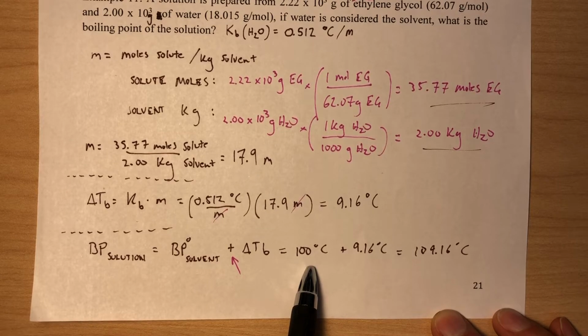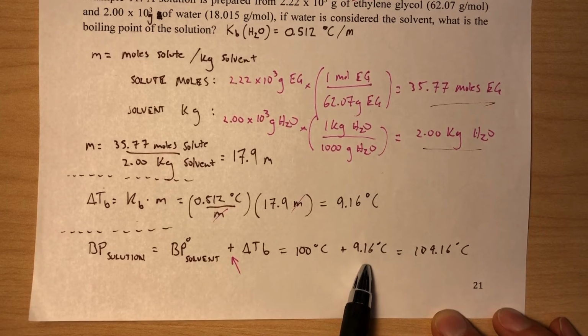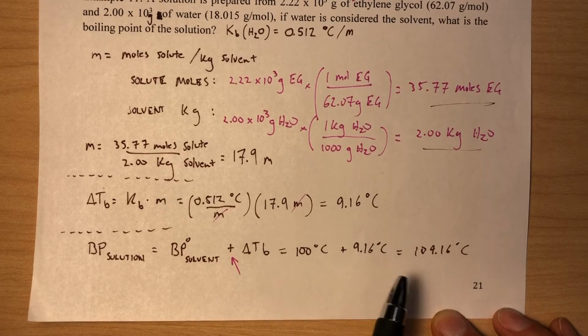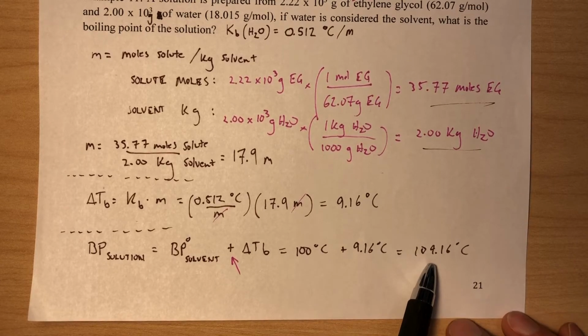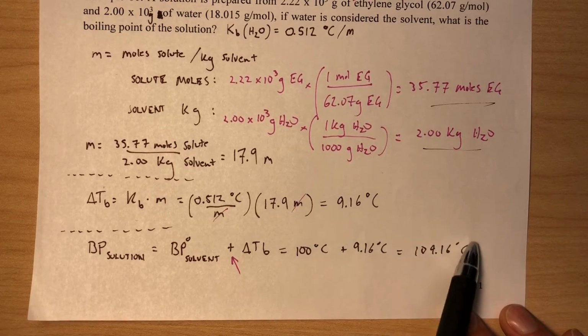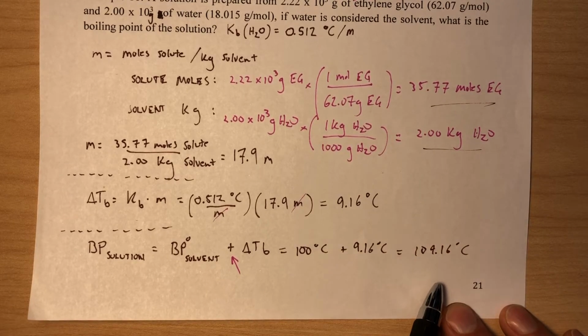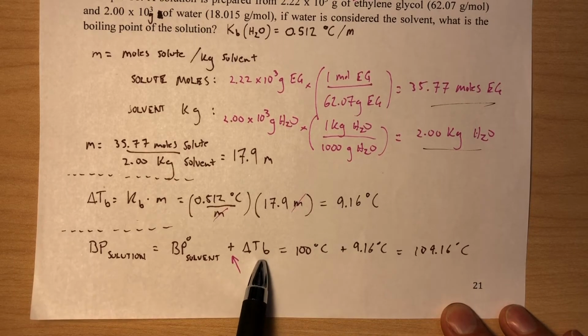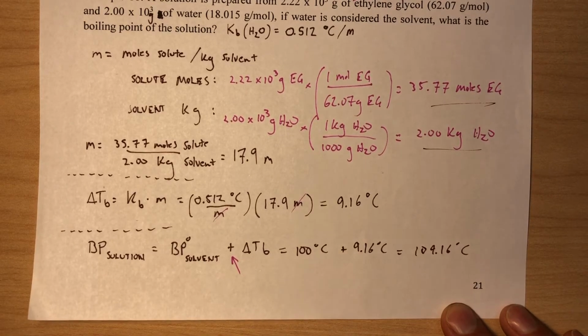That's just the boiling point of water all by itself, and it's increasing by 9.16 degrees Celsius after ethylene glycol has been introduced, and we are left with a predicted 109.16 degrees Celsius. So that is our predicted value of what temperature this new solution is going to boil at once we've introduced a whole bunch of ethylene glycol into water.